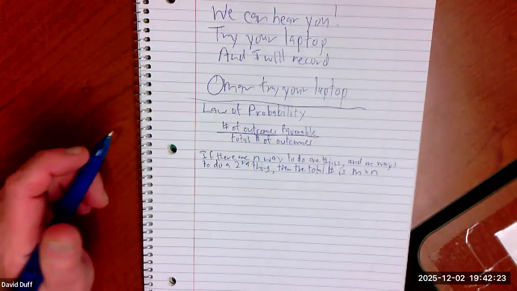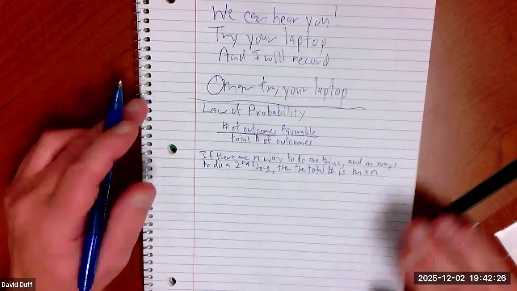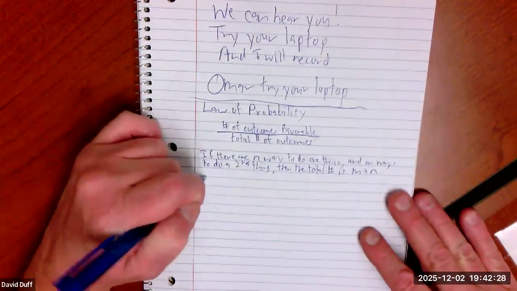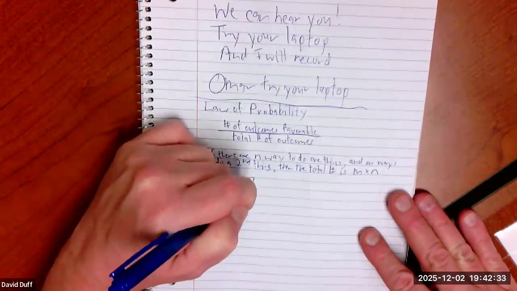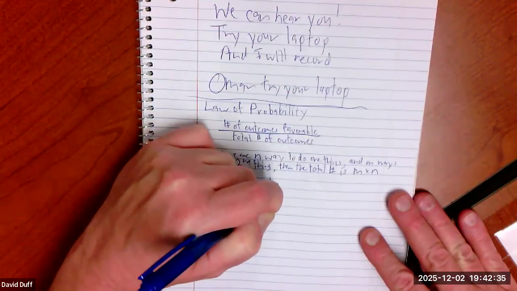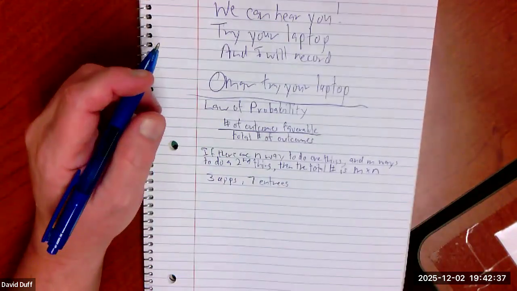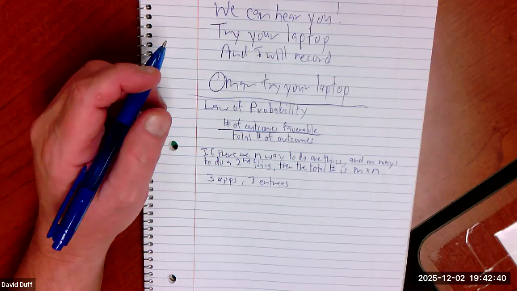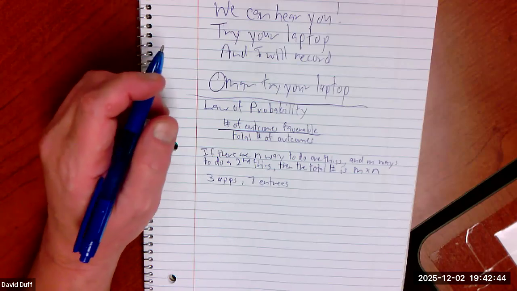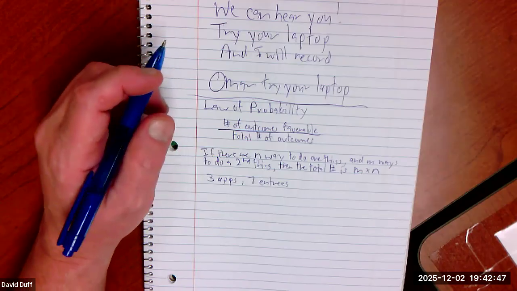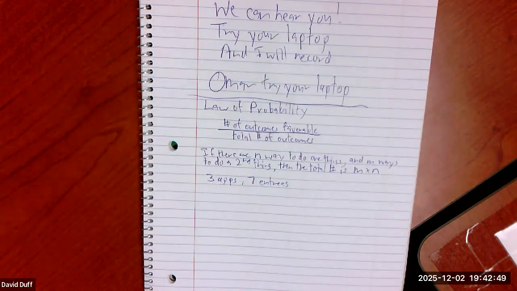So let's say you go to a restaurant, right? You go to a restaurant and they have 3 appetizers and 7 entrees. Just keep it simple, right? So what are the total number of options? Actually, let's do one of these problems. This way, I don't have to rephrase them or anything. We can just look at the problem.